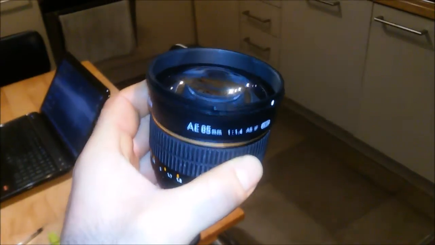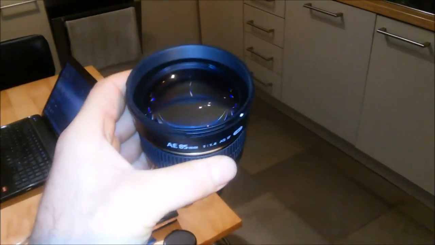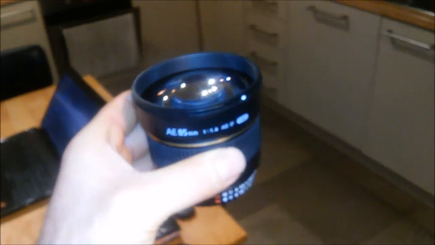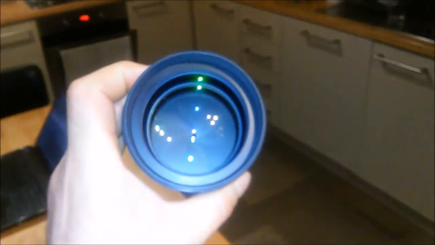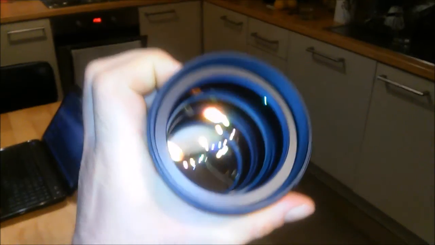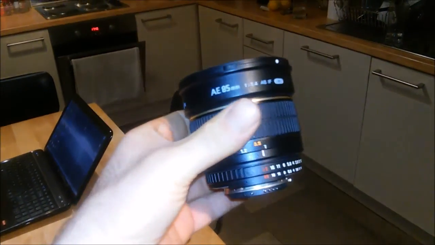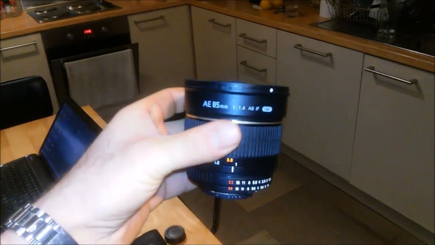So, Samyang, Bower, Opteka, Falcon, all of it is the same. And if you're gonna get it at a good price, up to $200, it's gonna be highly recommended. Very good for portrait, and do not be afraid of the manual focusing lens, because it's well worth it. It's gonna make you a better photographer, I think.